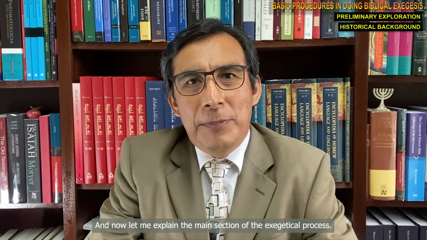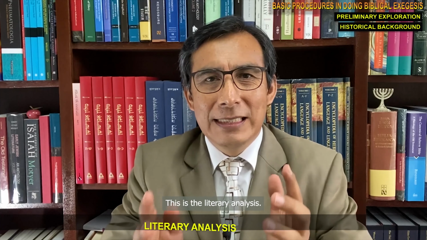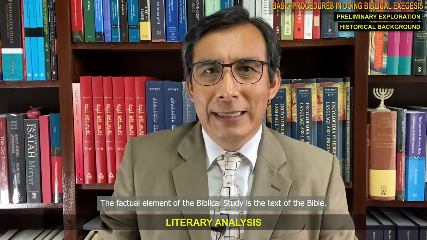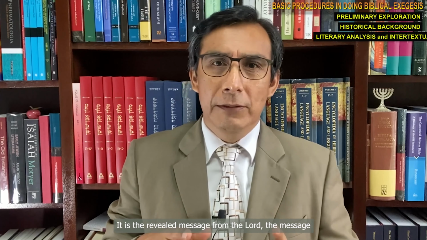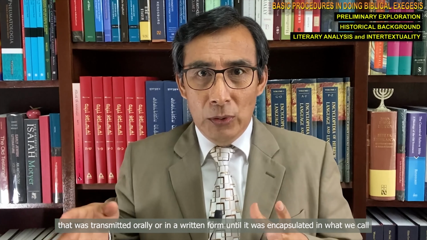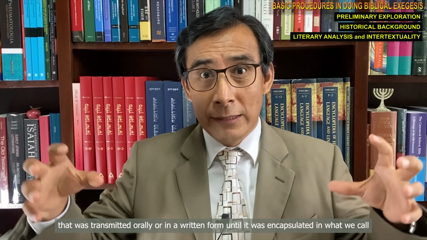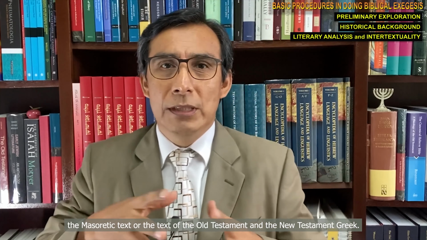And now let me explain the main section of the exegetical process. This is the literary analysis. The factual element of the biblical study is the text of the Bible. It is the revealed message from the Lord, the message that was transmitted orally or in written form until it was encapsulated in what we call the Masoretic text, or the text of the Old Testament, and the New Testament in Greek.